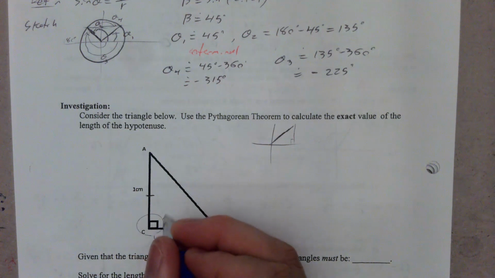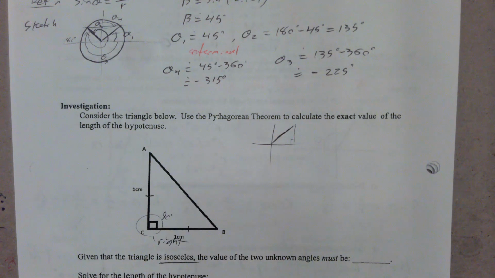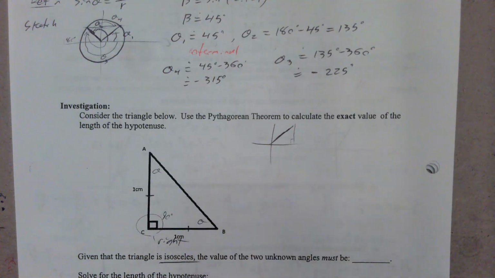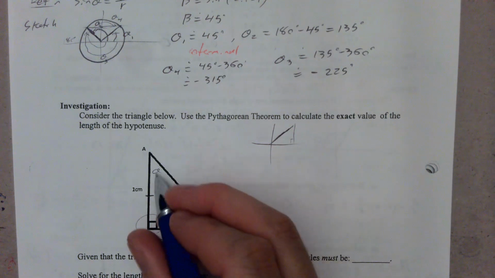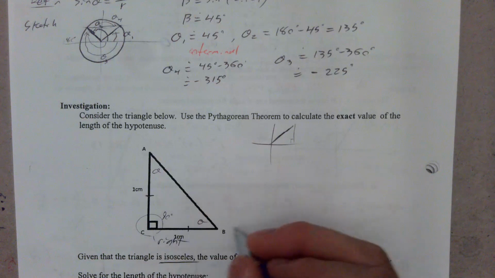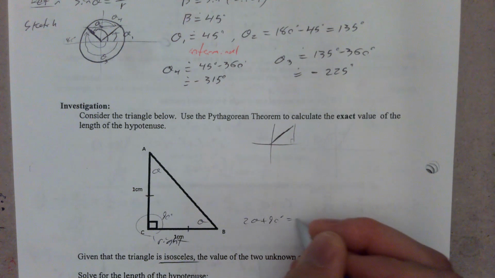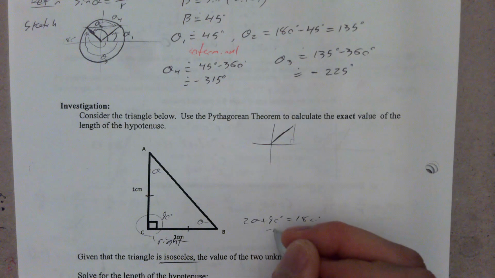Being a right angle triangle means I have an angle of 90 degrees in there, but I still know in an isosceles triangle, these two angles are going to be the same measure. And that means that the sum of these two angles with 90 degrees, 2 thetas plus 90 degrees, has to equal 180 degrees.